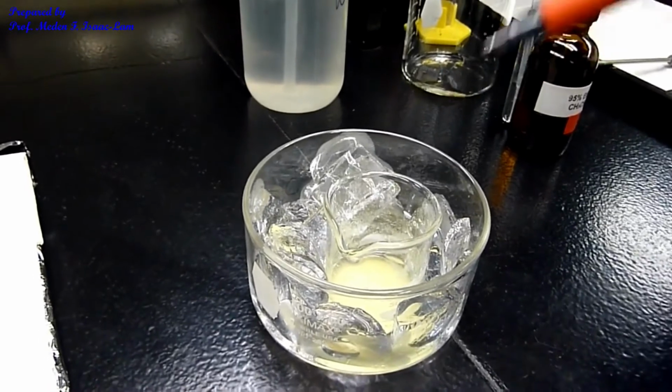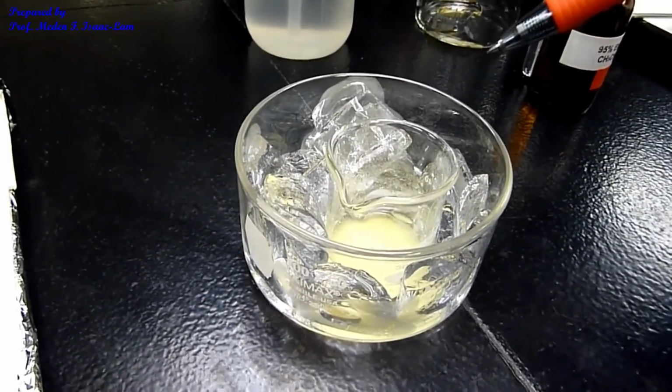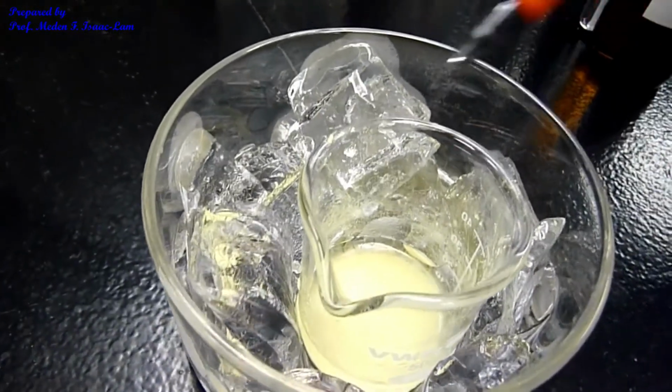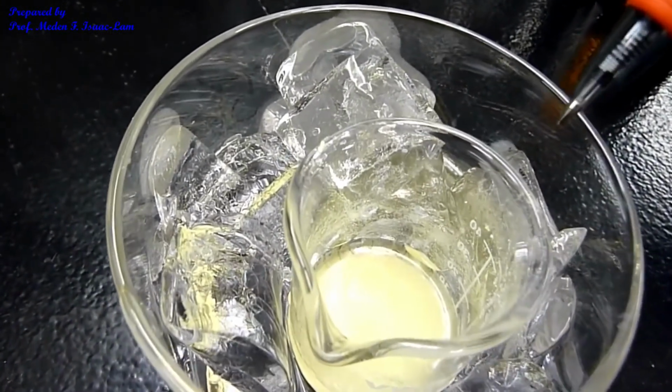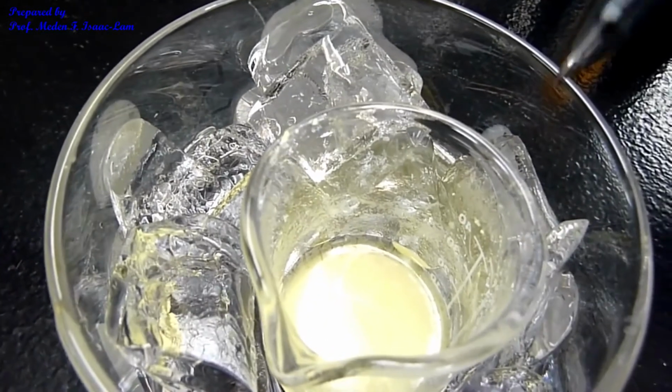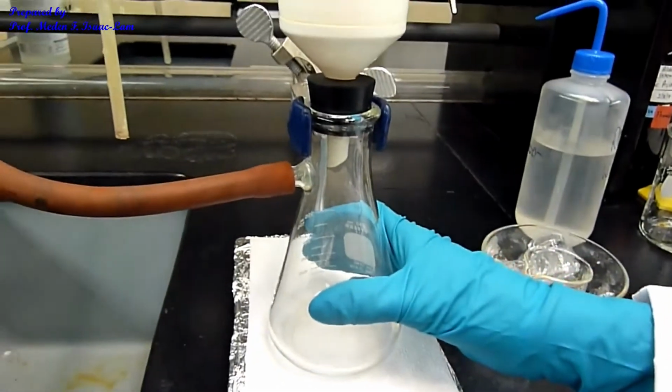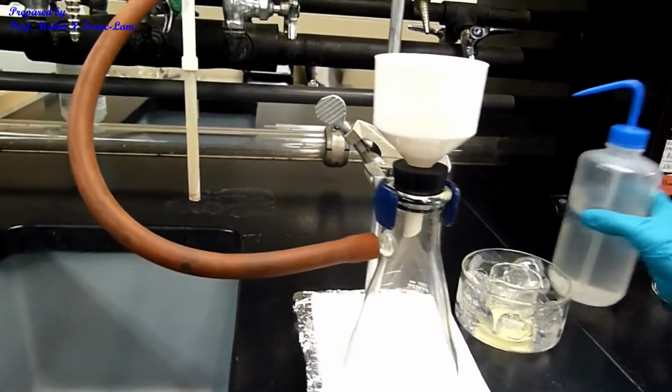The precipitate, or the solid sample, after I chilled it, looks like this. It's still chilling, and you can see that it's now ready to be filtered. So I have again the setup in here for vacuum filtration, and I'm going to moisten the filter paper.